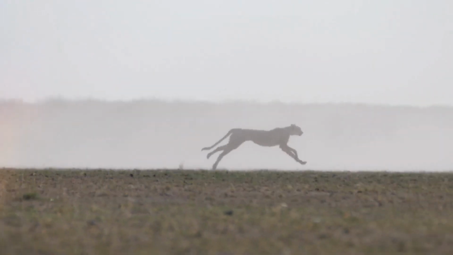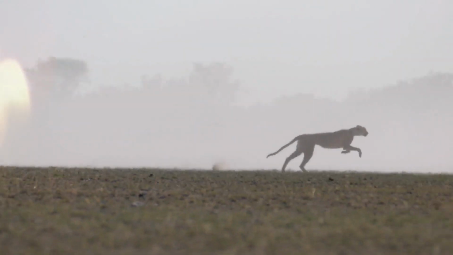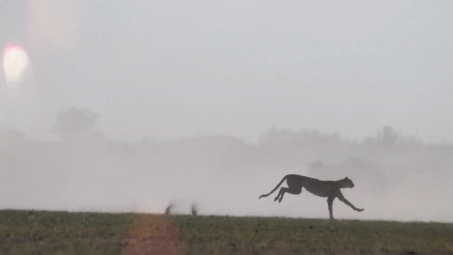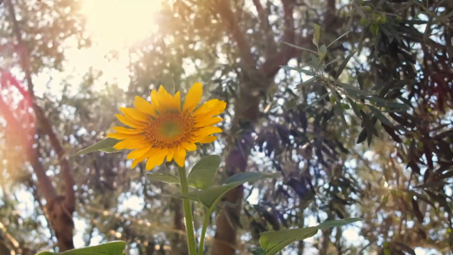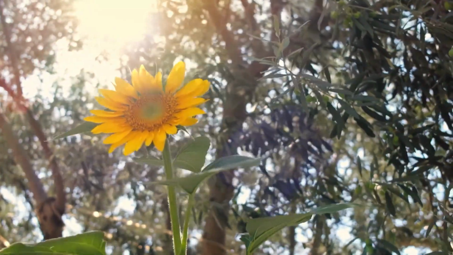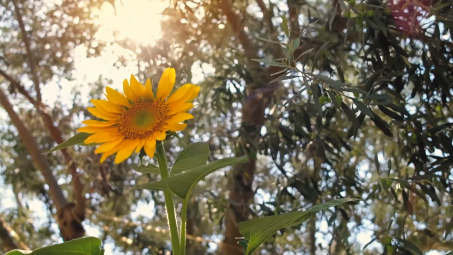M is for movement. Living things move, like a cheetah running or a plant turning to the sun. R is for respiration. Like us breathing, living things take in things and turn them into energy to grow. S is for sensitivity. A sunflower senses sunlight. A dog barks at the mailman. Living things react to changes around them.